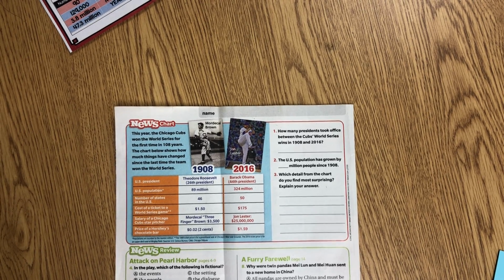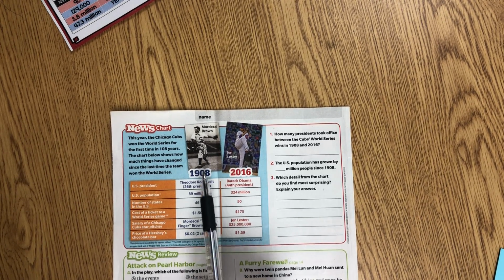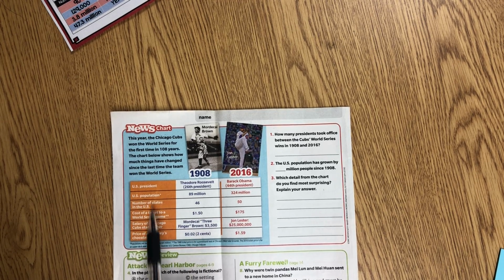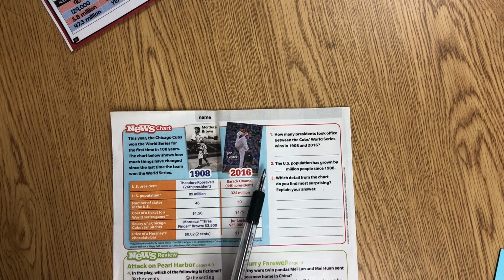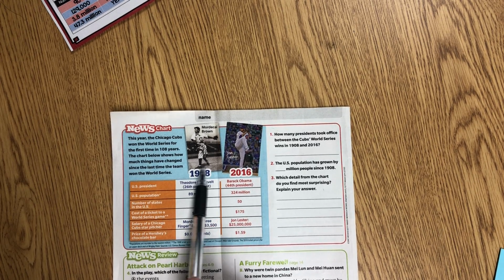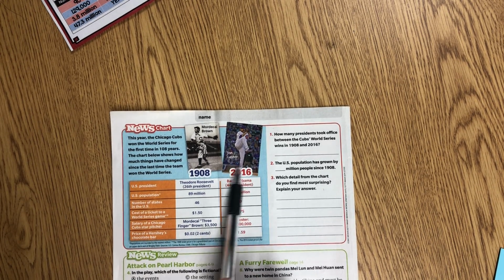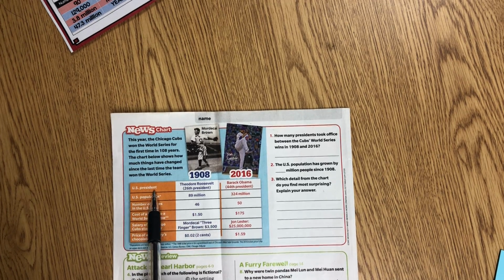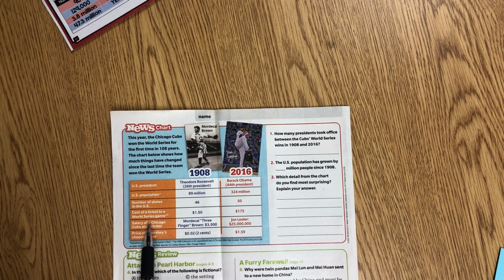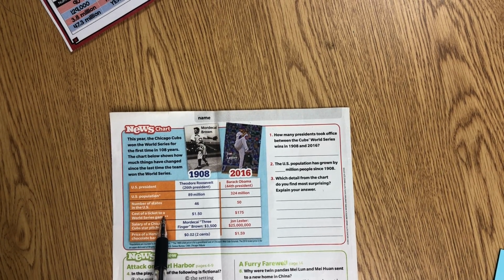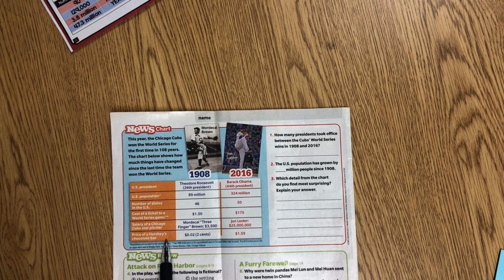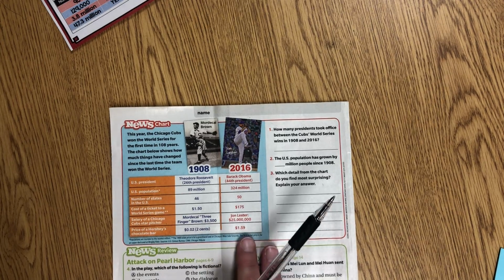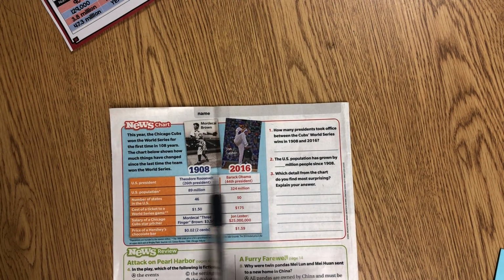This is a couple of years old, but it's still relevant. So we have a table here, and we know that this table is talking about U.S. presidents during 1908 and 2016. So actually it's talking about what happened in 1908 and 2016. It's going to tell you the president, population, states, how much it costs to go to a World Series game, salary, and the price of a Hershey's chocolate bar back then. So this gives you lots of information.